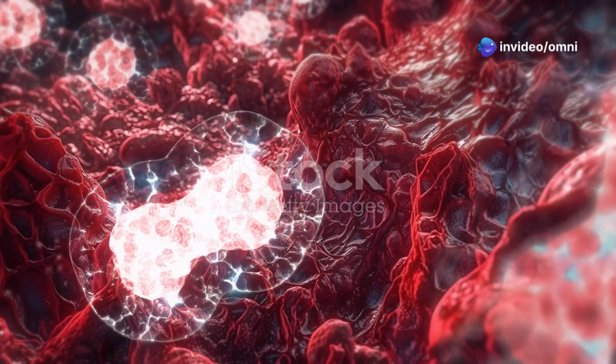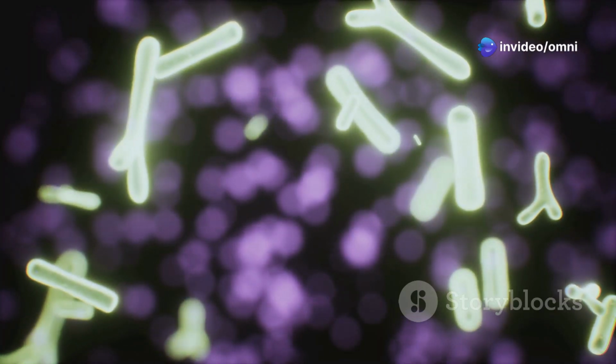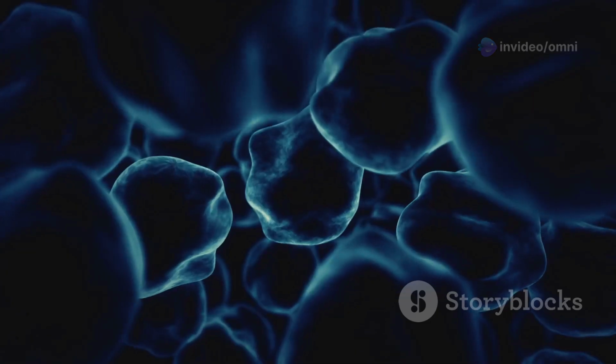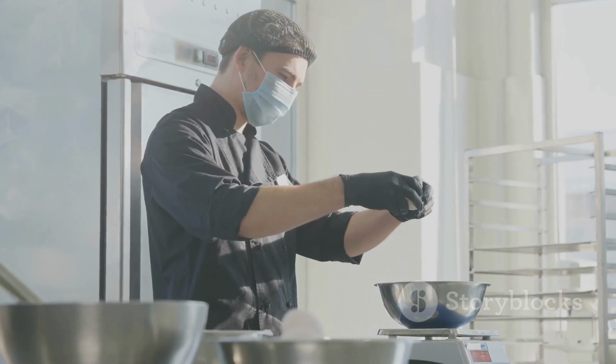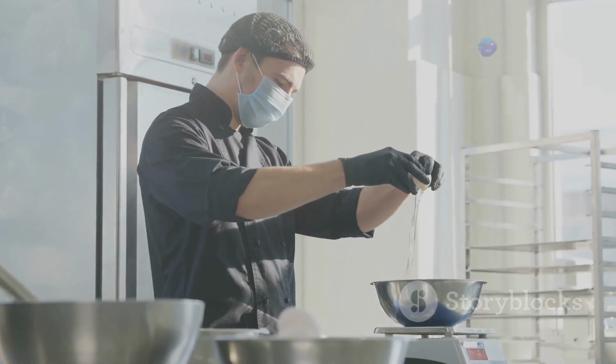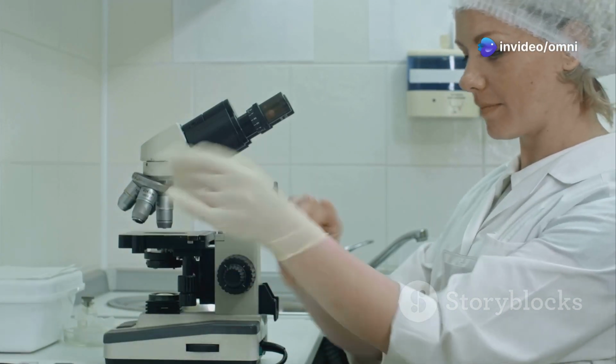The first stage of mitosis is called interphase. This is when the cell is growing and replicating its DNA. Imagine a cell as a busy kitchen. Interphase is when the chef gathers all the ingredients and gets the kitchen ready for cooking. This ensures that there are enough supplies to make two identical meals.